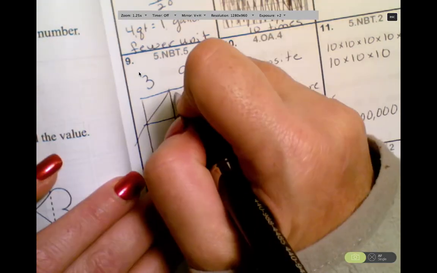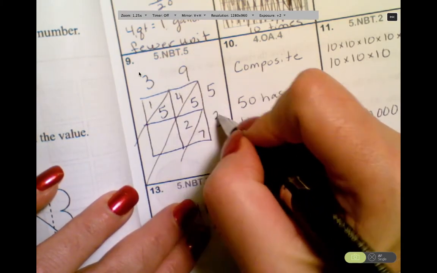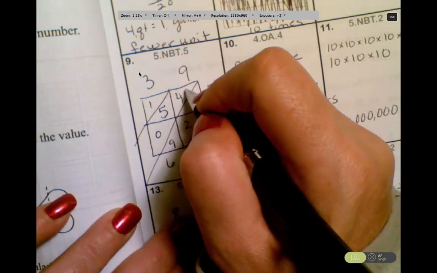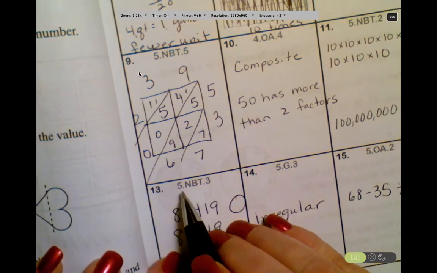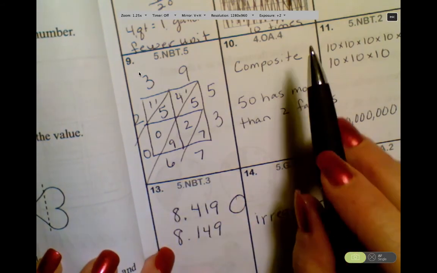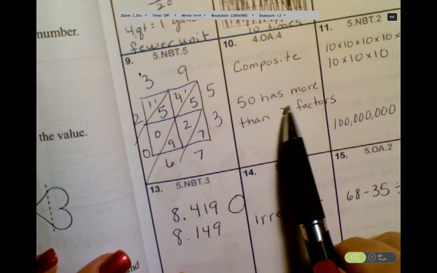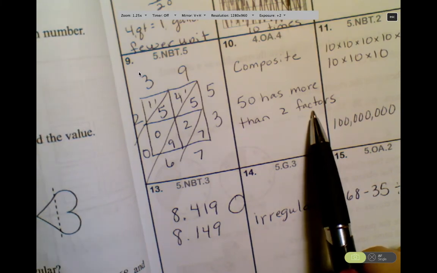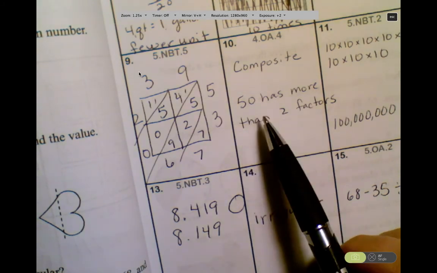All right, number 9, I'm multiplying 2 digits by 2 digits. This is 45, 15, 27, 9, and now I'm adding 7, 16, 10, 2. 2,067. Is 50 prime or composite? It is composite. Why? Because 50 has more than 2 factors. If the factors are only 1 and its number and there are no other factors, it would be prime.